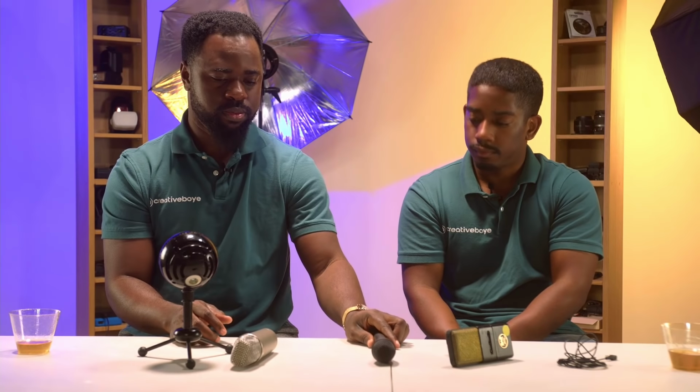All right, so next off we have the Rode Reporter mic. This mic is omnidirectional, so you're getting the sound pretty much 360. No matter where you turn the mic, you're going to get your signals coming through.